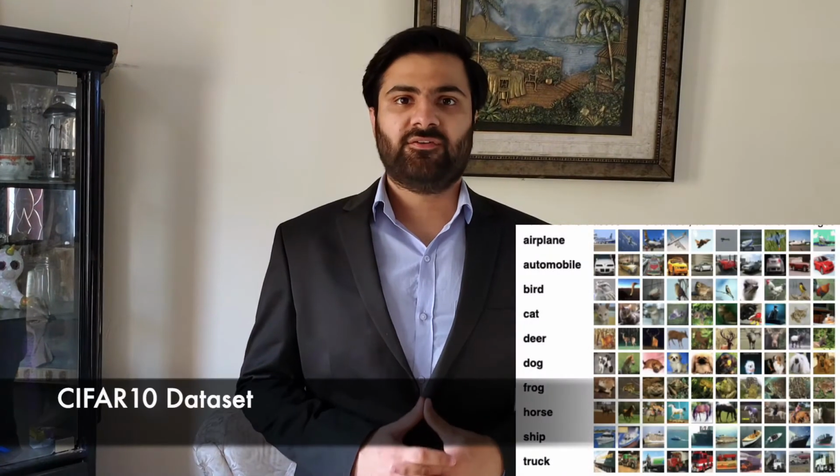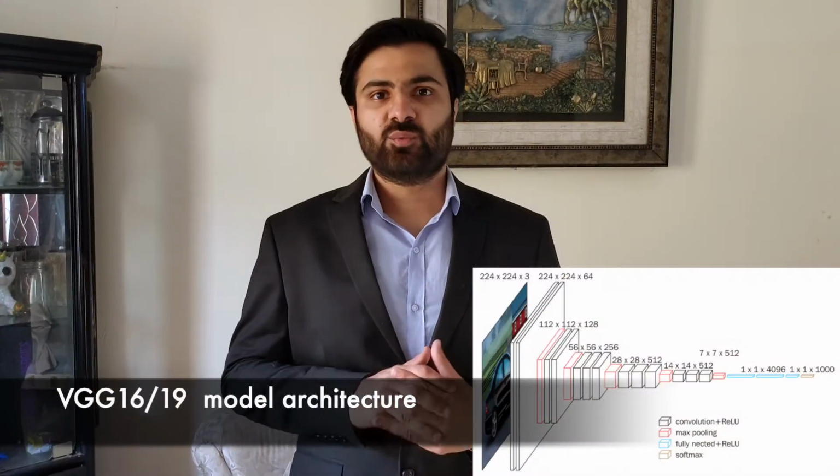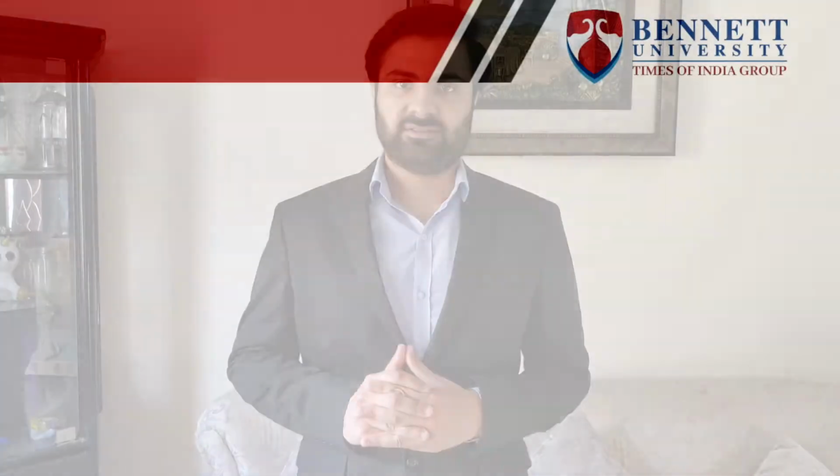I used CIFAR-10 and CIFAR-100 as my dataset. CIFAR is a dataset in which there are 60,000 color images of 32 by 32 size, in which 5 sets of training batches are created consisting of 10,000 images each, and one testing batch is created which consists of exactly 10,000 images. I used VGG as my model, which has up to 19 layers.